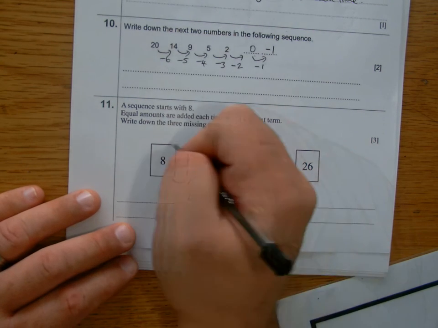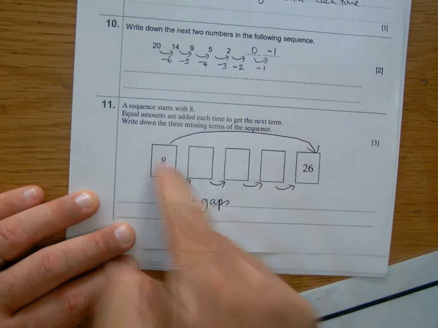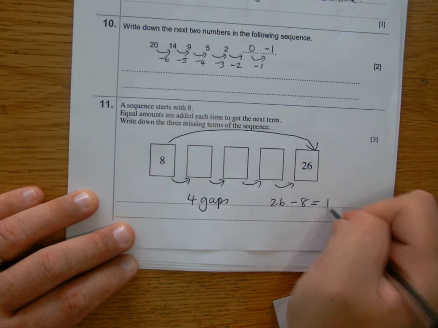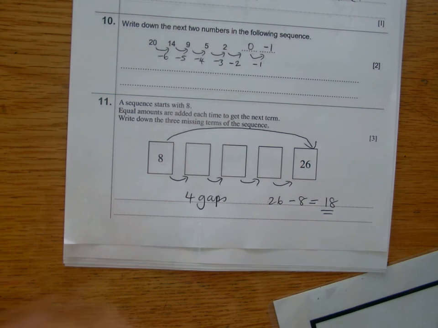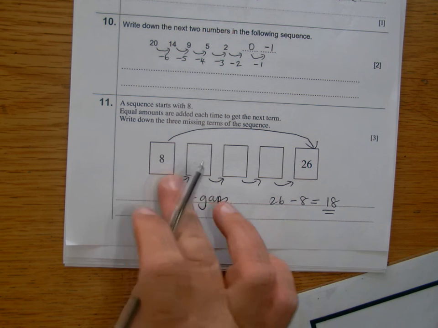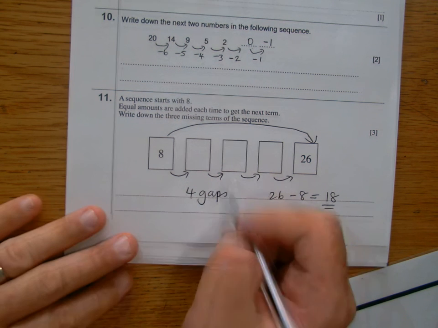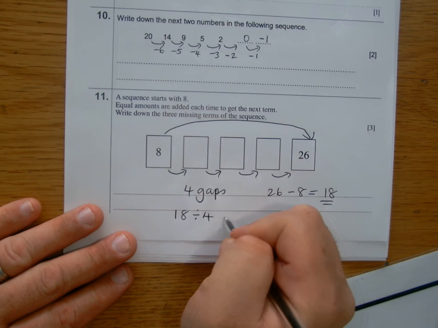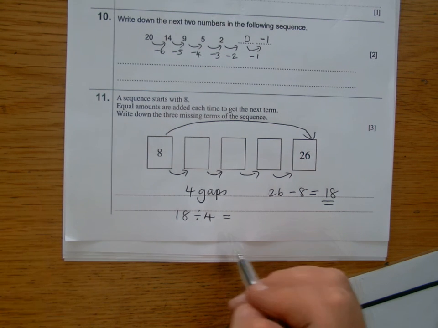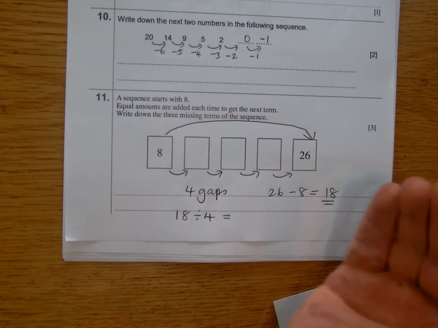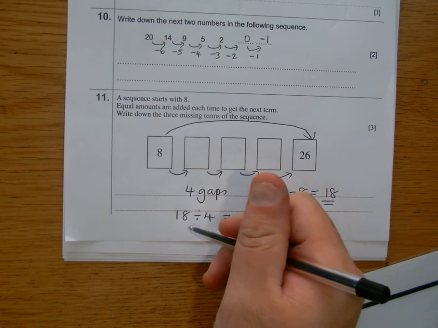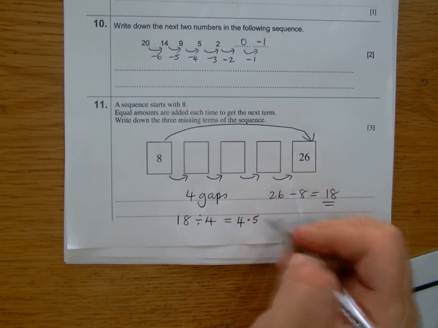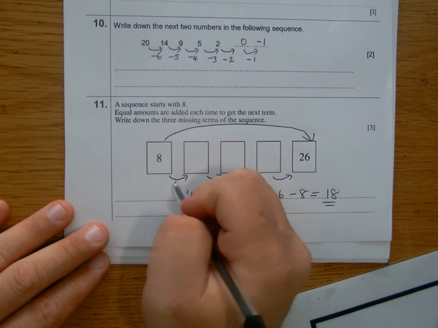So if we look at the overall gap, to get from 8 to 26, well 26 take away 8 is 18. So we've got to somehow now split this 18 into 4 jumps, okay? So there's 4 gaps. So we're going to do 18 shared by 4 to work out what each gap is worth. If I share 18 by 4, that's easy because you just got to halve it and halve it again. So half of 18 is 9. Half of that again is 4.5. So literally each gap is 4.5, okay?